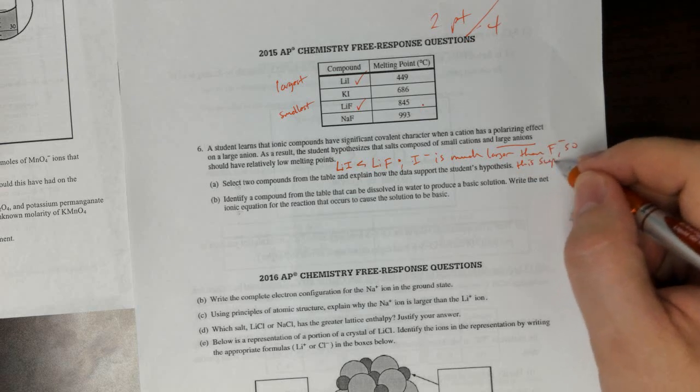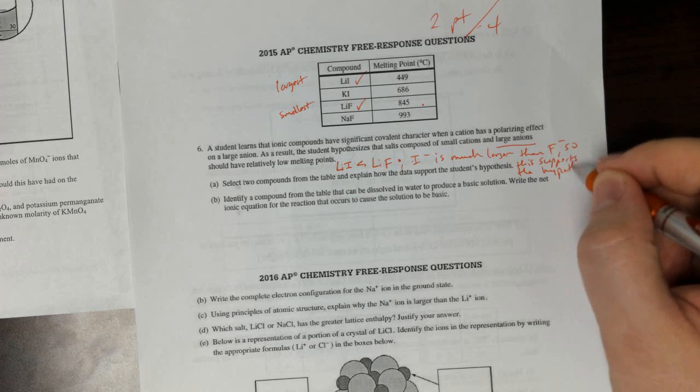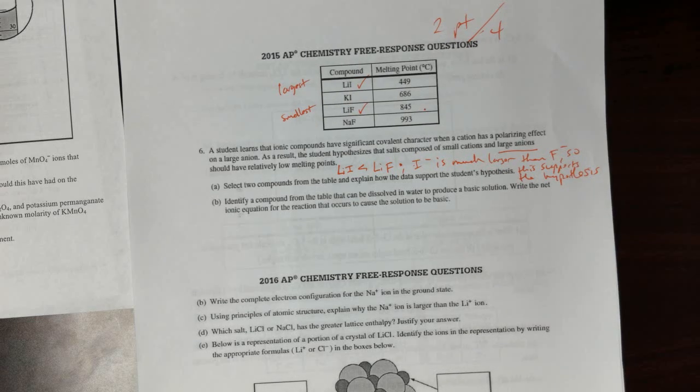So this supports the hypothesis. So that's really it. You don't have to be overly complicated.